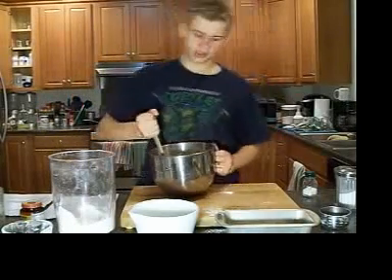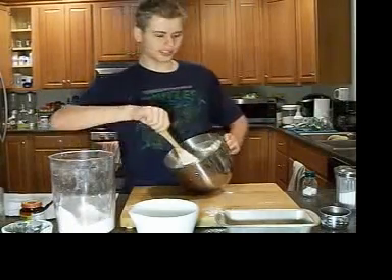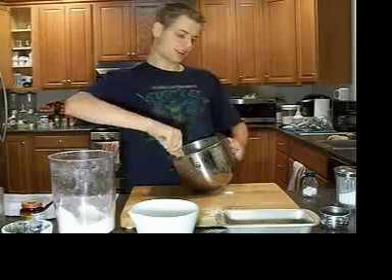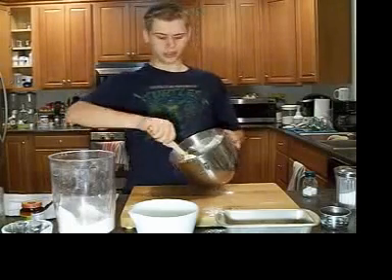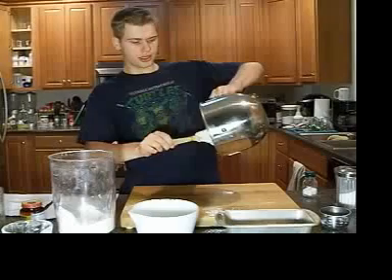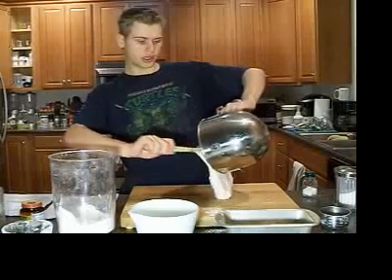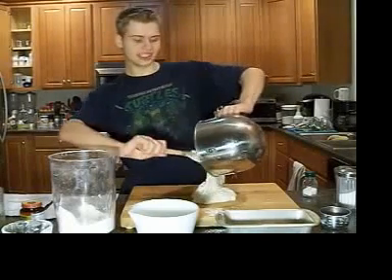Alright, so I'm back. Turns out I didn't add nearly enough water as I should have, so I had to go back and fill some more. But here's what the dough looks like. I gotta pour it out in here, and then add some more flour, and then I gotta knead it.